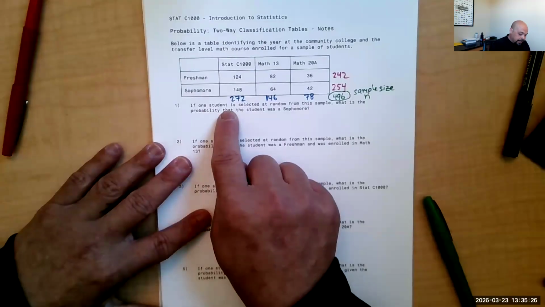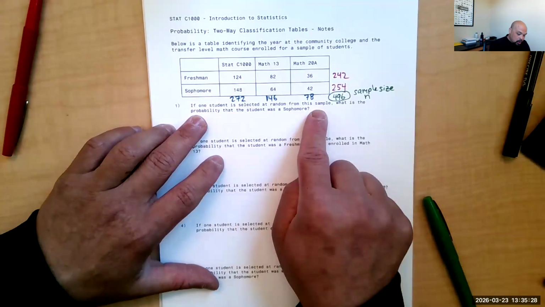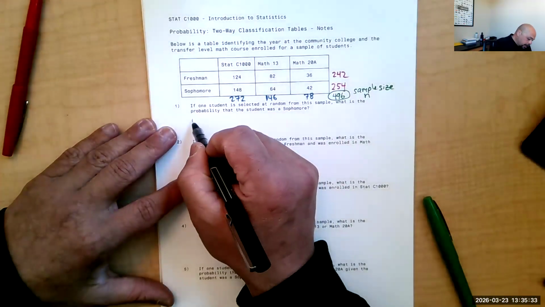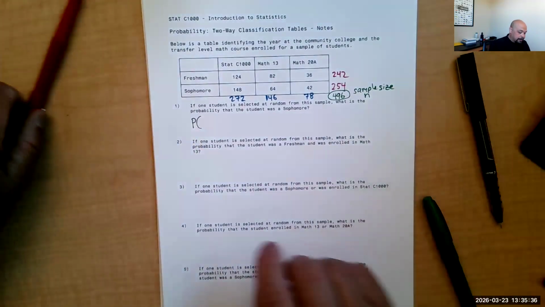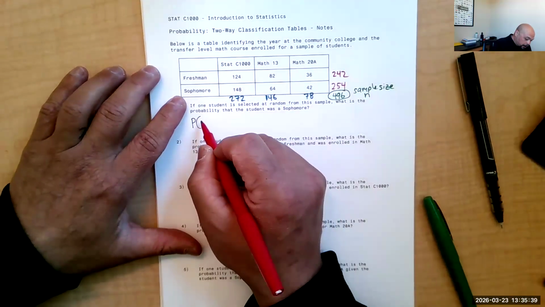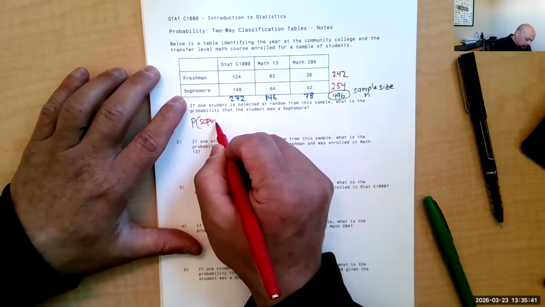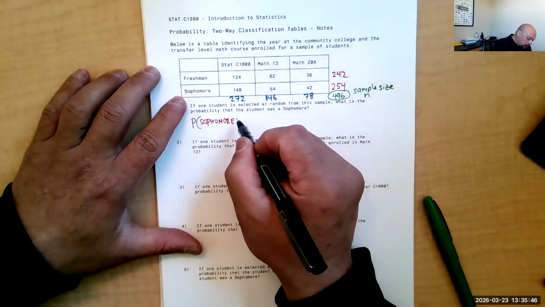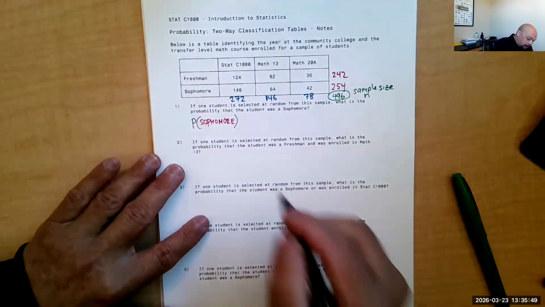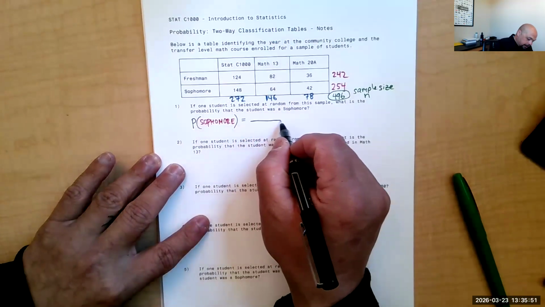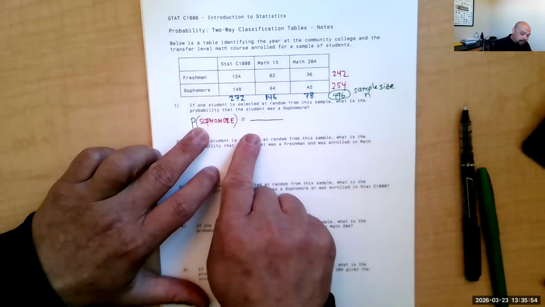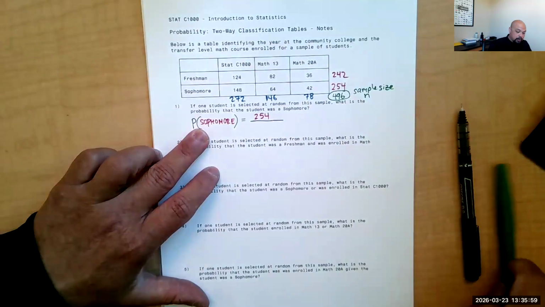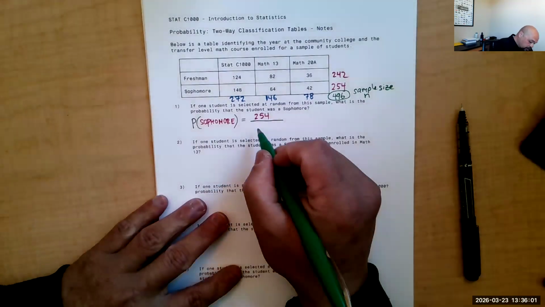So in this case, if one student is selected at random from that sample, what is the probability that the student is a sophomore? For some notation here, we can say we're going to take this probability, and our event, the outcome we're looking for, is that the student we pick is a sophomore. So that's our event E or A or whatever label we want to give it. Now the probability of getting a sophomore: we build our fraction, the number of sophomores, 254, divided by the total number of students that we're drawing from, that 496.